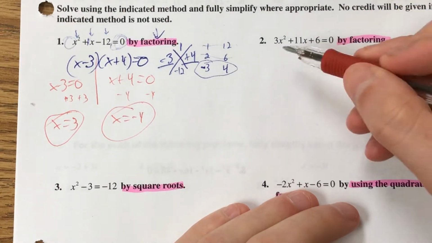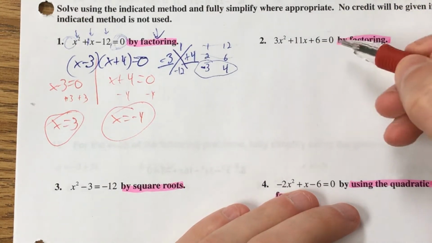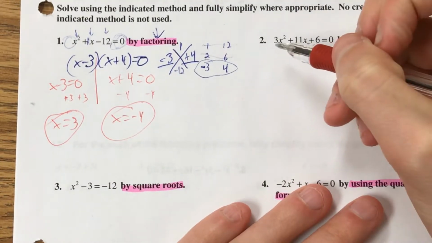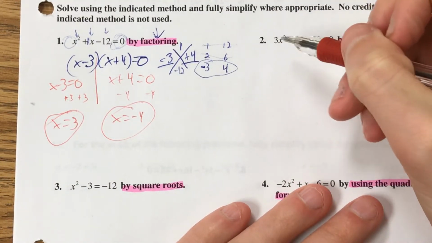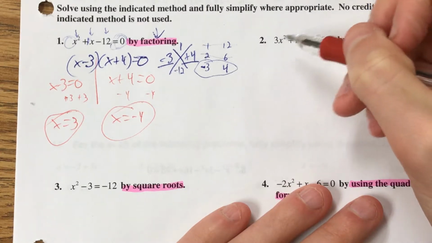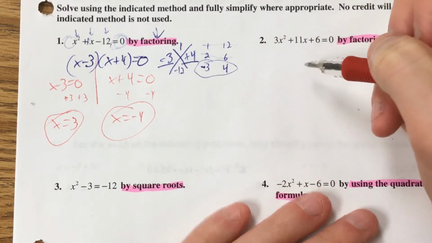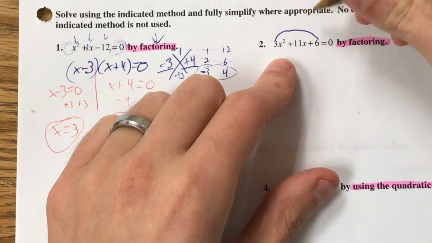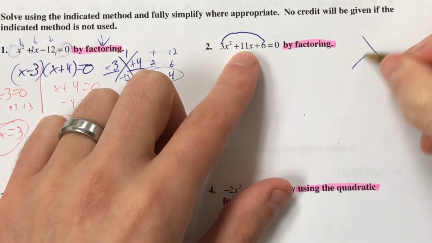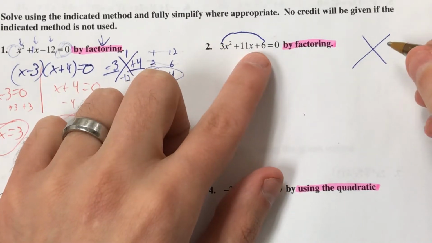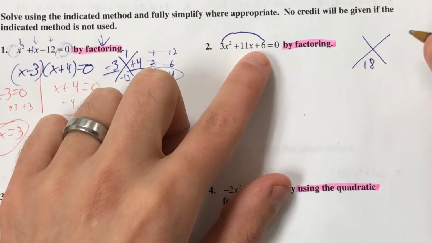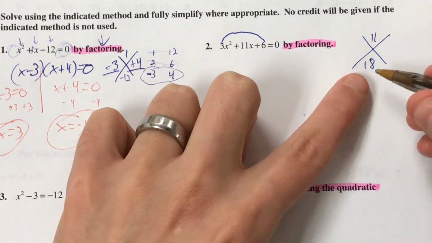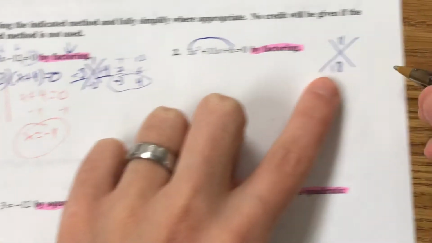And the next one, it is equal to 0, which is good. However, it does have a number in front here, and it's not a greatest common factor because nothing goes into 11. So you have to do what's called the AC method, where you do 3 times 6. Over here in my scratch work, 3 times 6 is 18, and then there's the 11 again. So you want things that multiply to 18 but add up to 11.